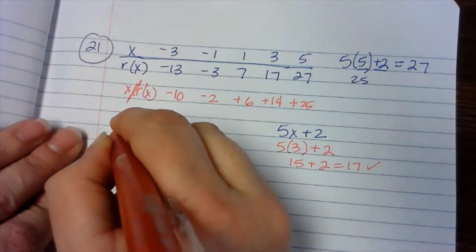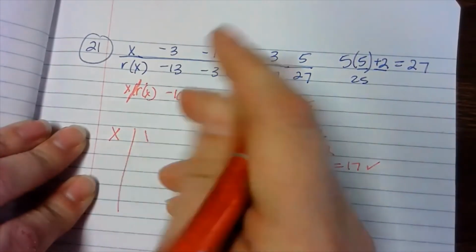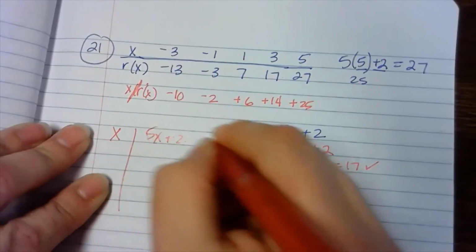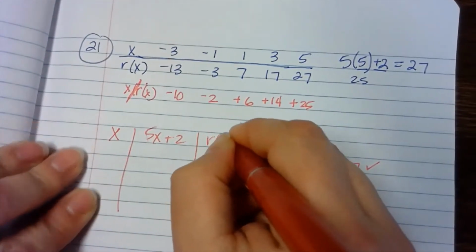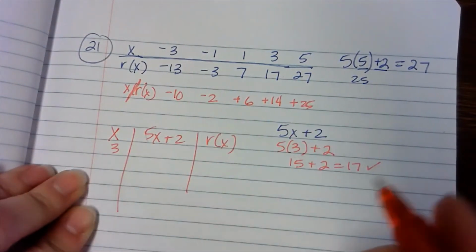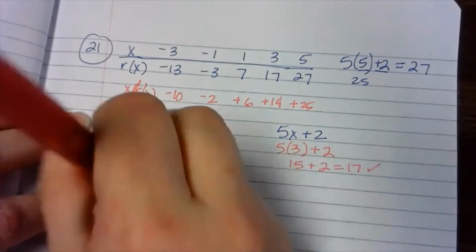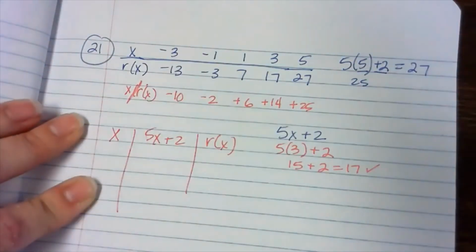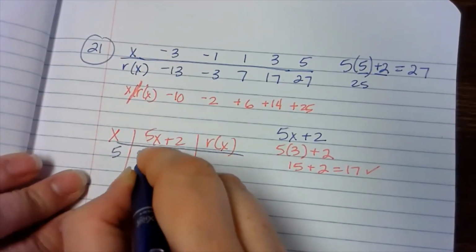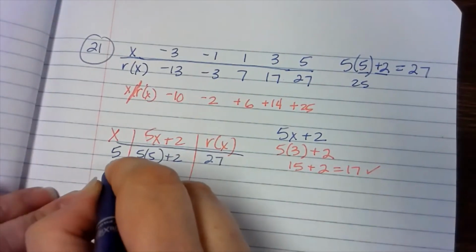So if you're doing x, 5x plus 2 will give me r of x. I'm going to plug these in real quick so I can show the relationship. If x is 5, 5 times 5 plus 2 does give me 27.